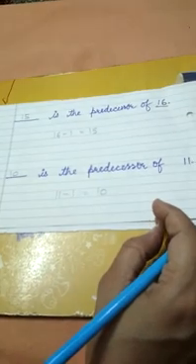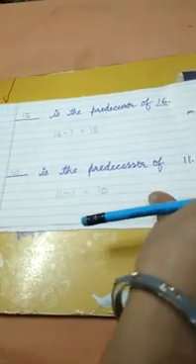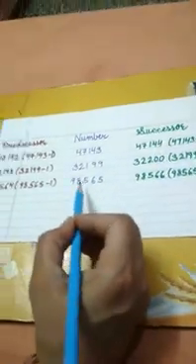So, I hope you all know about the predecessor and successor. The number plus 1 is successor. The number minus 1 is predecessor. So, let's do some questions. We have been given some numbers.